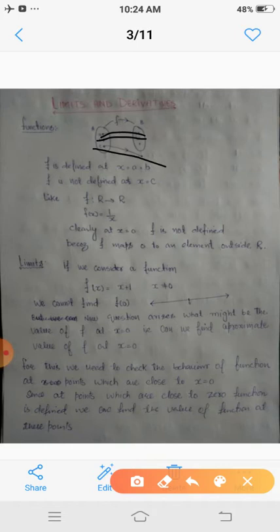Like if we consider a function f from R to R by f of x equals 1 by x, then clearly at x equals 0 the value of this function is infinity. This infinity does not belong to R, that is why we say that x equals 0 does not belong to the domain of this f, or simply we can say that f is not defined.